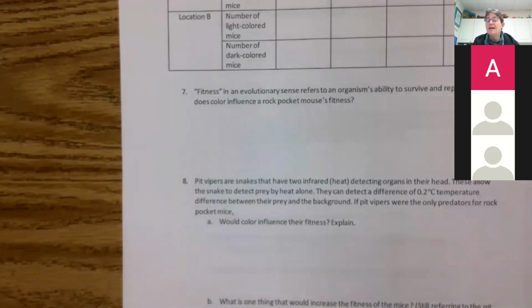Okay, let me try that a different way. Color wouldn't do anything. Do you guys ever see those videos where they have the infrared cameras and things show up like different colors? That's what a pit viper has, essentially. So if you're taking one of those infrared cameras and shooting it at the sand and the mouse, are they going to be the same temperature? No.